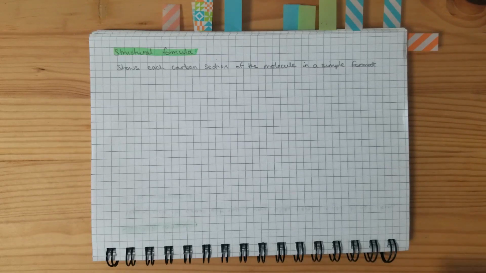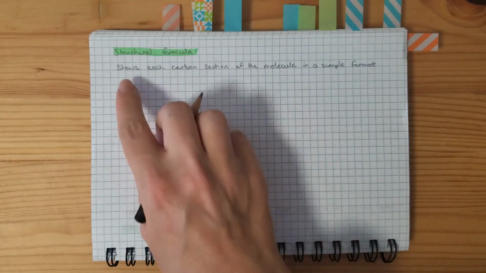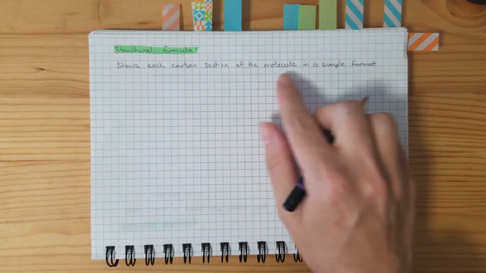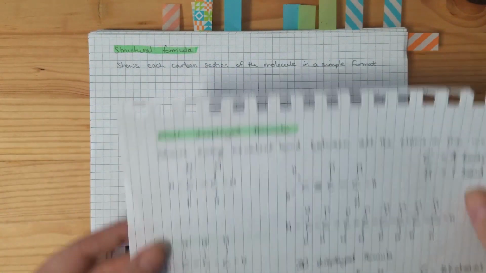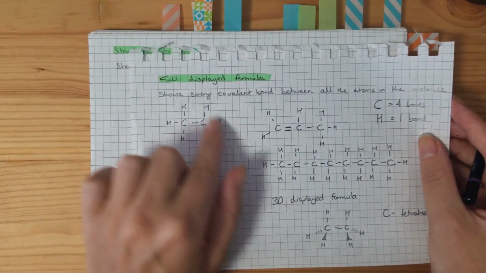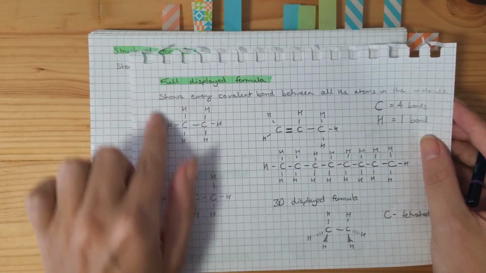As we said, our full displayed formula can be a little bit fiddly when we get to our bigger molecules. So one of the simplifications we use is what's called the structural formula rather than the displayed formula, which shows each carbon section of the molecule in a simple format. So what do I mean by this? If we take our full displayed formulas from earlier, we have our C2H6 here.